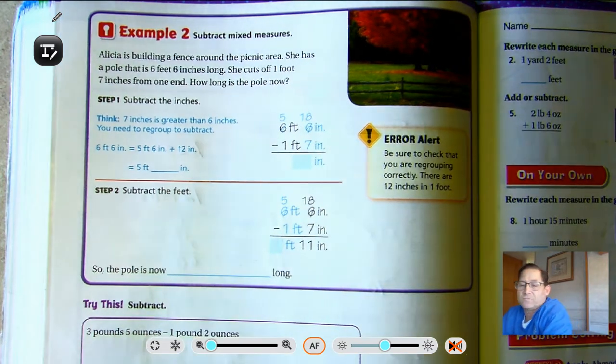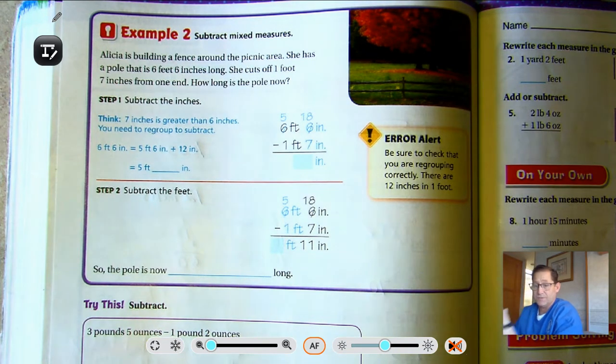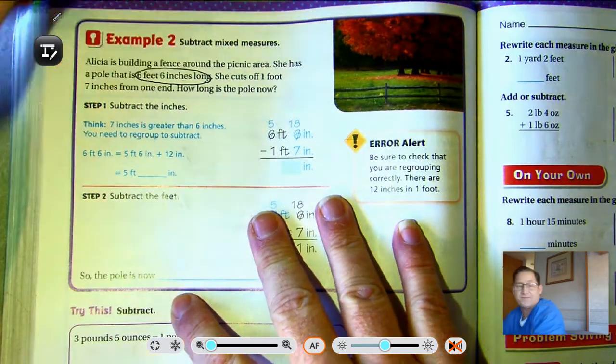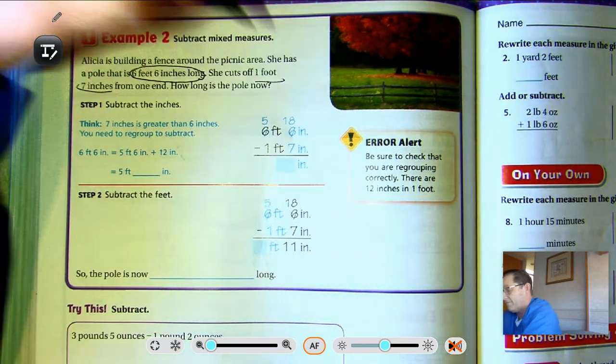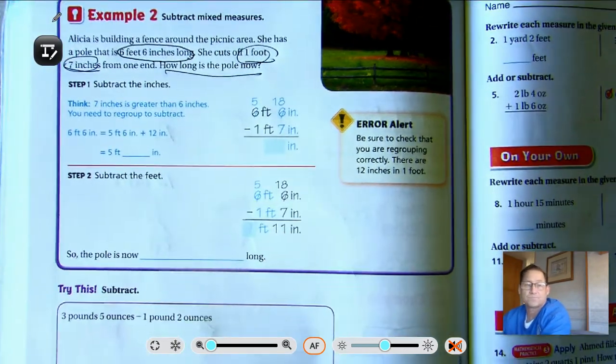Okay, we can also have problems where we have to subtract mixed measures. Alicia is building a fence around the picnic area. She has a pole that is 6 feet 6 inches long. She cuts off 1 foot 7 inches from one end. How long is the pole now? So we're shortening the pole, which means we're going to subtract, right? So we have a pole that's 6 feet 6 inches long, and she's going to remove 1 foot 7 inches. How long is the pole now?